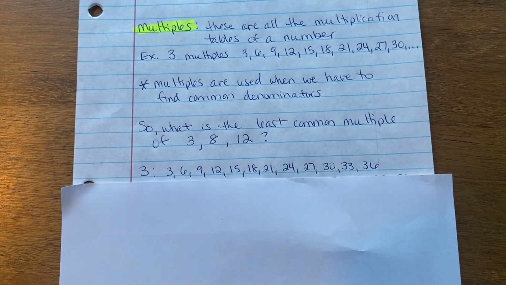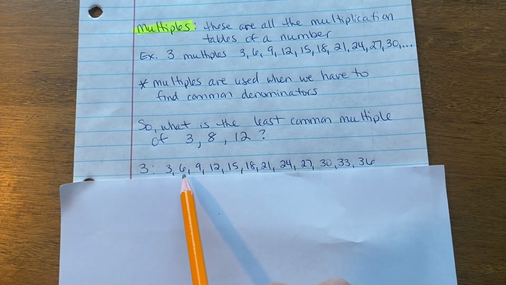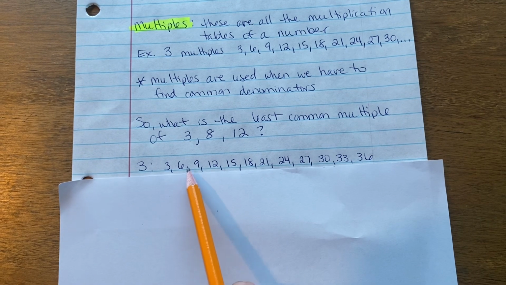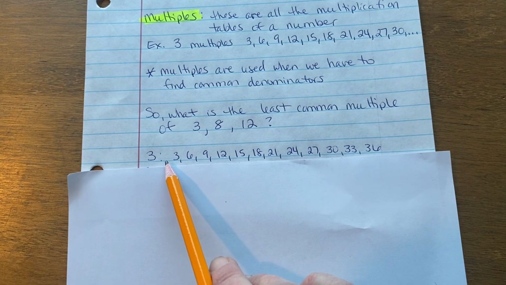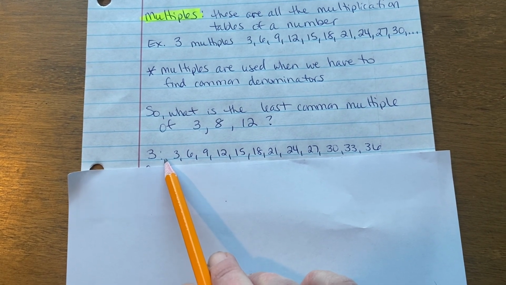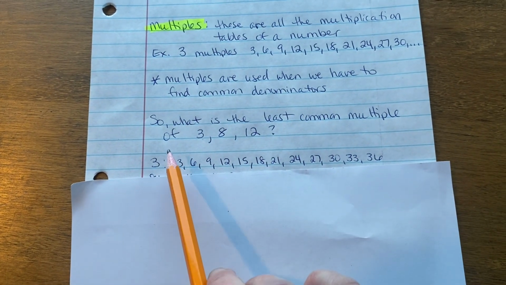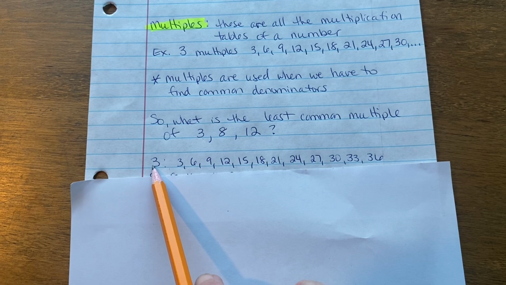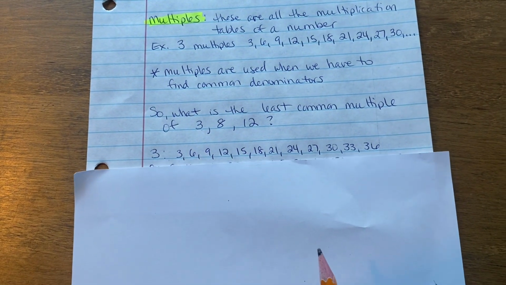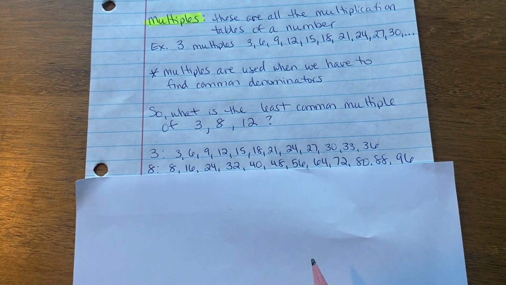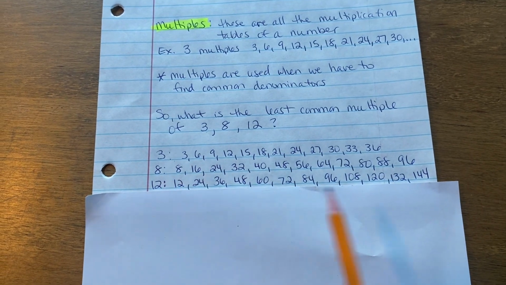Remember, the number 1 is never a multiple unless it's 1 times 1. Multiples of 3 start at 3, the multiples of 8 start at 8, and the multiples of 12 start at 12.